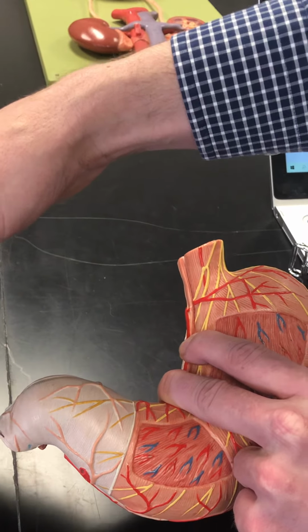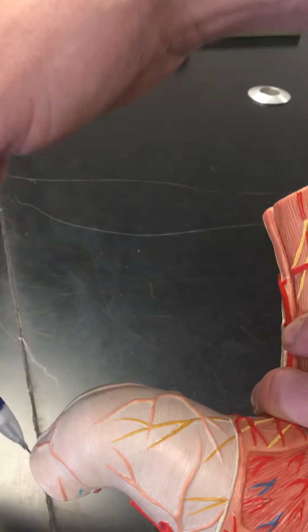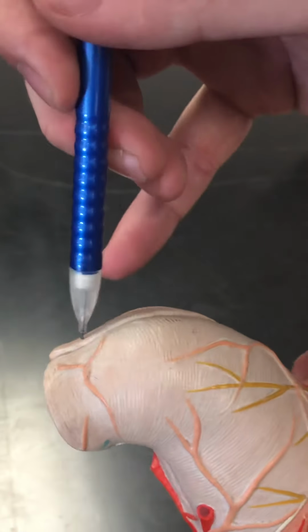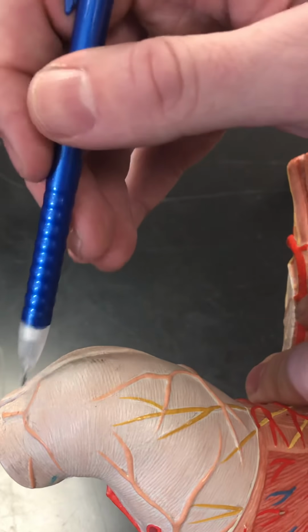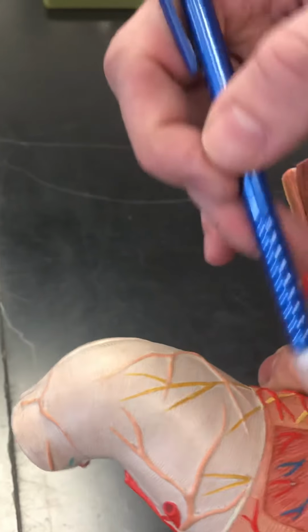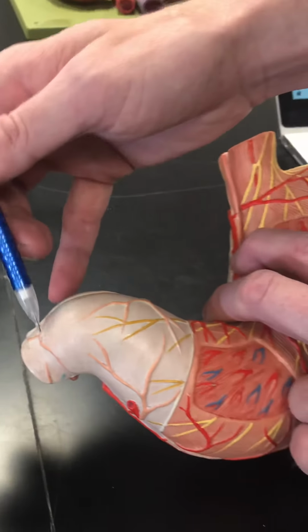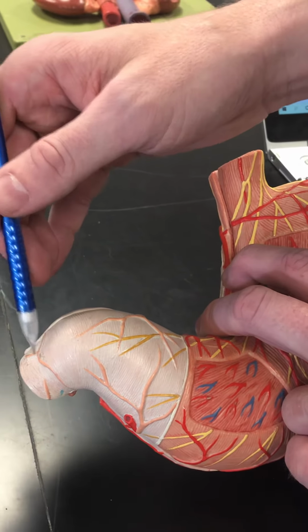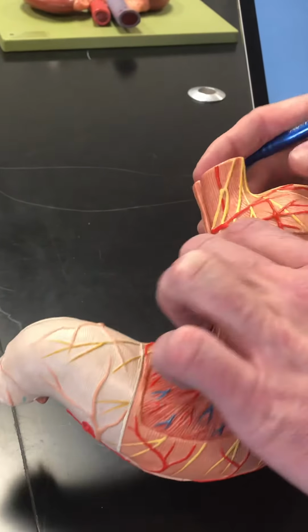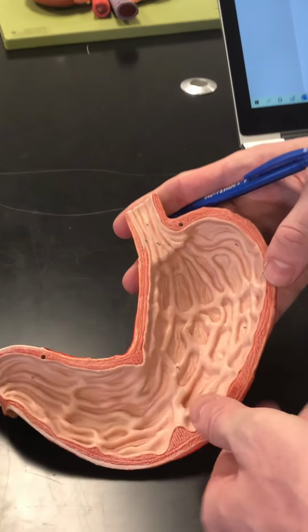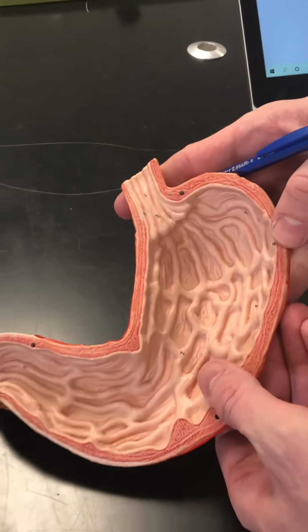The first part of which would be the duodenum. Okay, that sphincter there, that muscle that regulates the movement of that chyme from stomach to small intestine, okay, that's called the pyloric sphincter. Pyloric sphincter. Okay. So if we take this portion off, we can see some of these internal structures better.